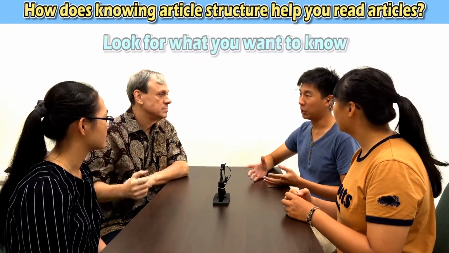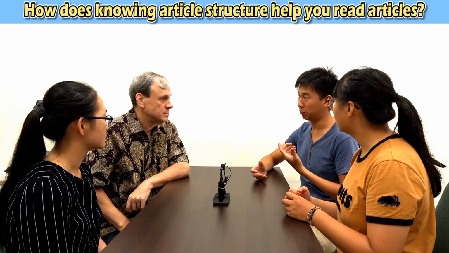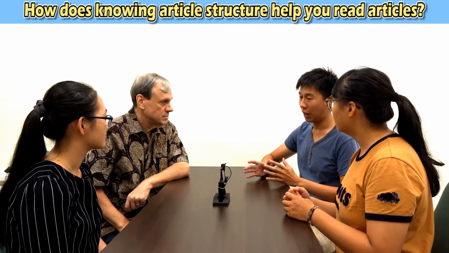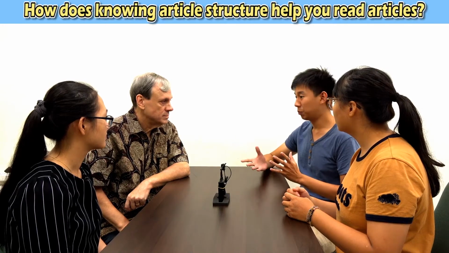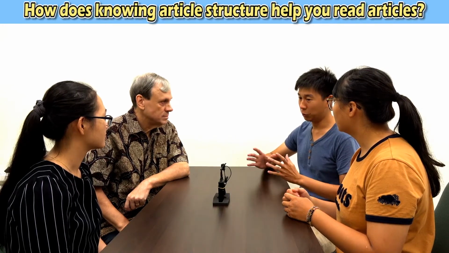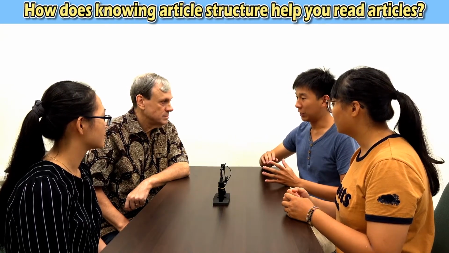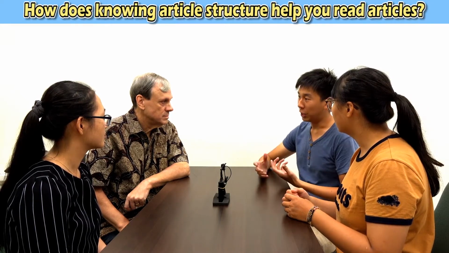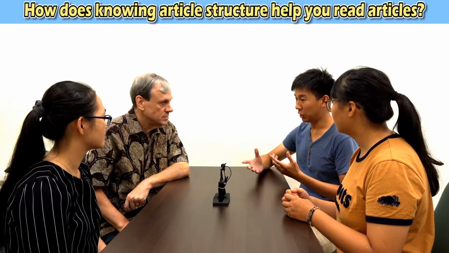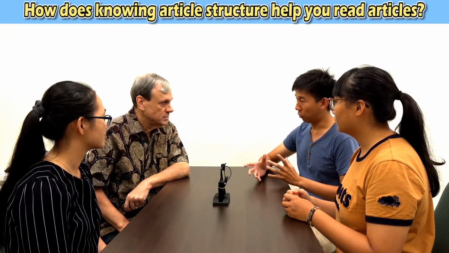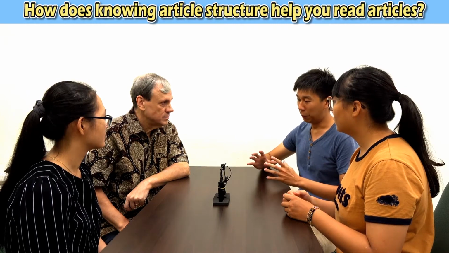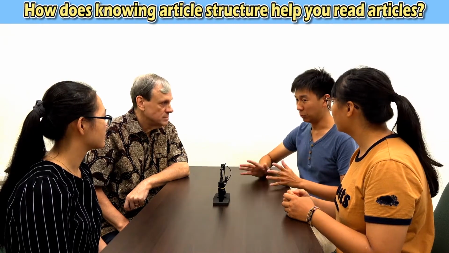For example, if you want to know the contribution of the paper or the research, you can directly go to the conclusions and testing divisions, so you can quickly get the idea. And if you want to know about the technique, how they do the research, what kind of method they use, you just go to the process division. Yeah, it will be really fast.